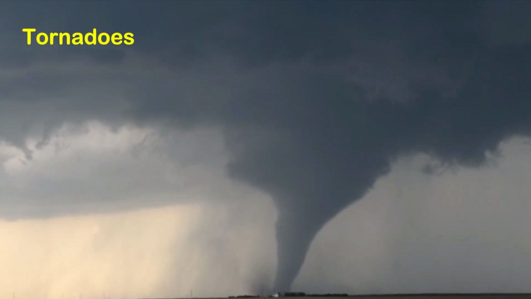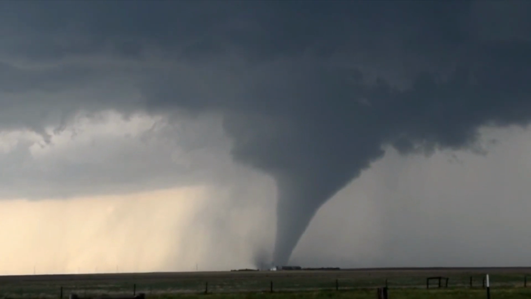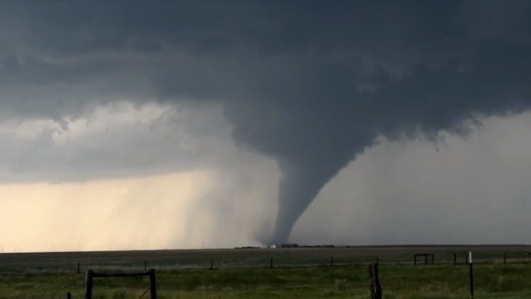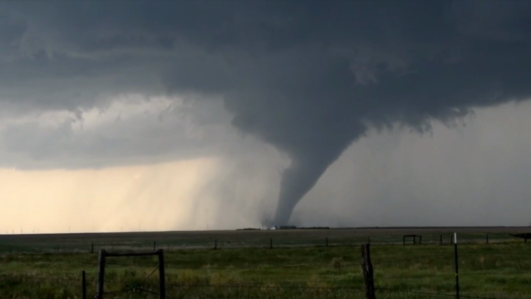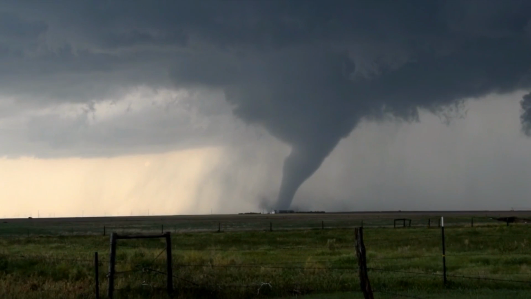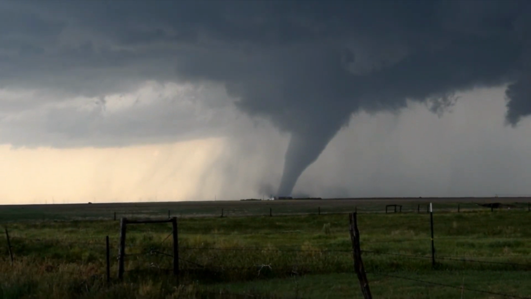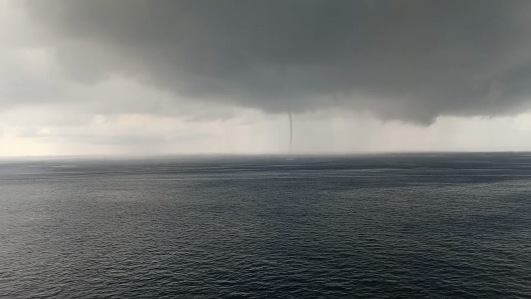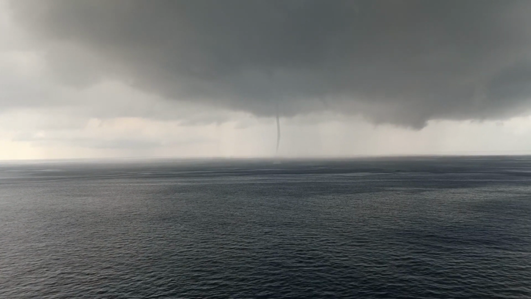Tornadoes. Tornadoes are powerful and rapidly rotating columns of air extending from thunderstorms to the ground. These violent windstorms often appear as dark, funnel-shaped clouds, and they can vary in size and intensity. Tornadoes form when warm, moist air clashes with cool, dry air, creating instability in the atmosphere.